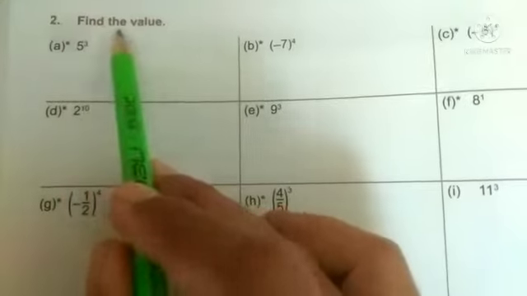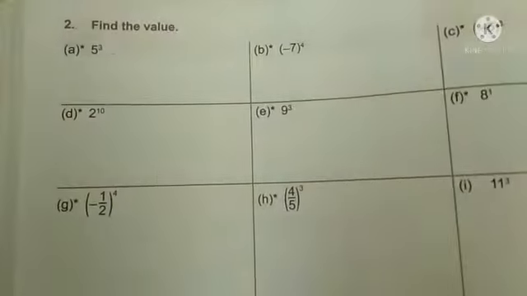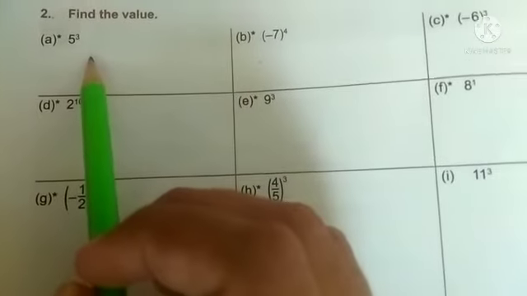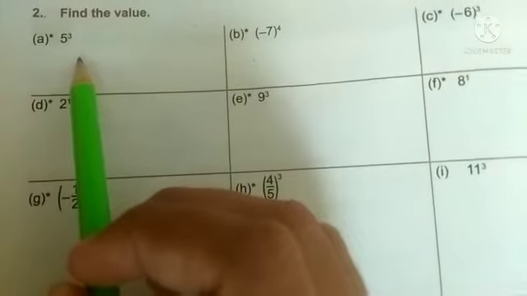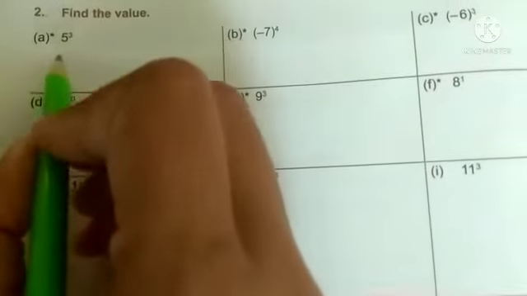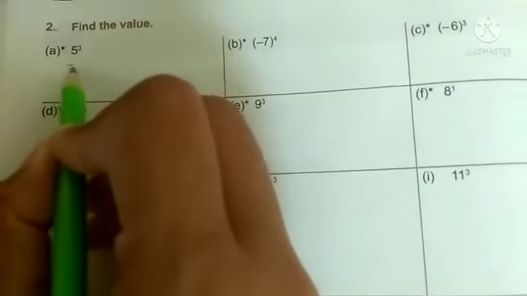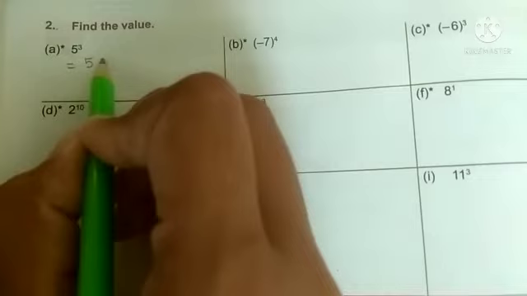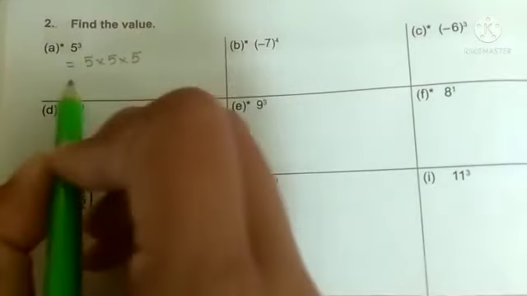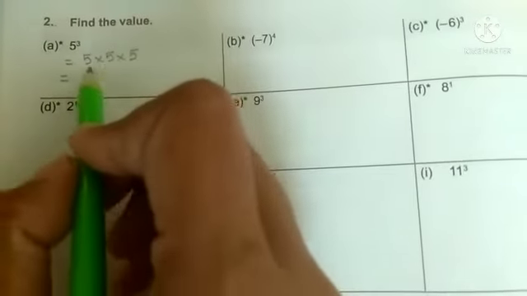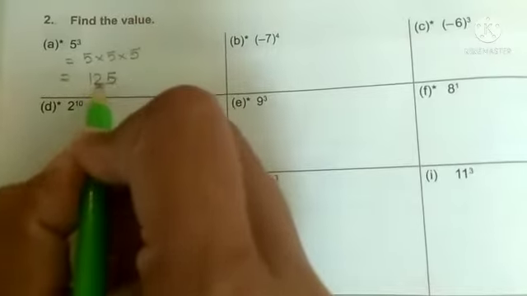Question number 2, find the value. Now students, here what you have to do is find the value of the given number. So how will you find the value? First of all, we have to write it in the multiplication form. So see the first one, 5 raised to 3 is given. First we will write it in the multiplication form. So how many times will you write your base? Your index is 3, so 3 times you will write your base. Now multiply it. 5 5s are 25, 25 5s are 125.